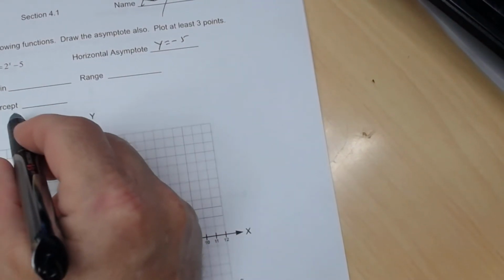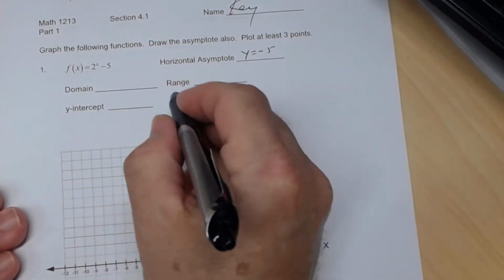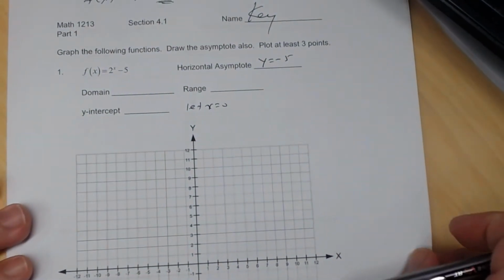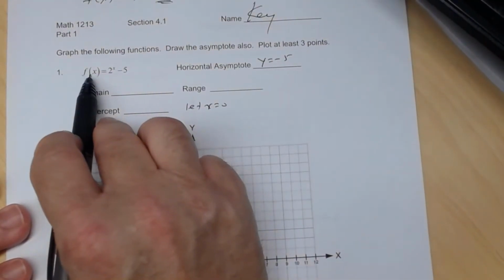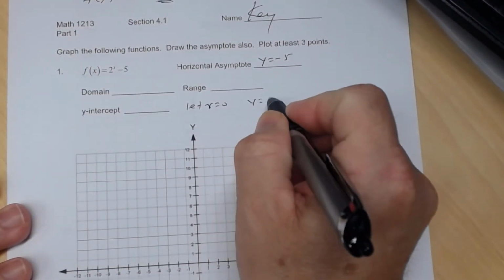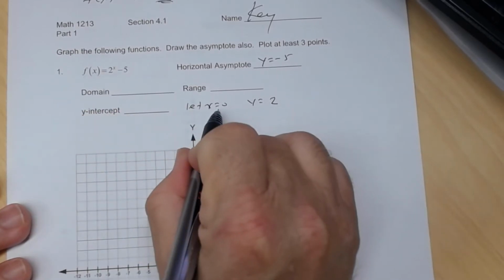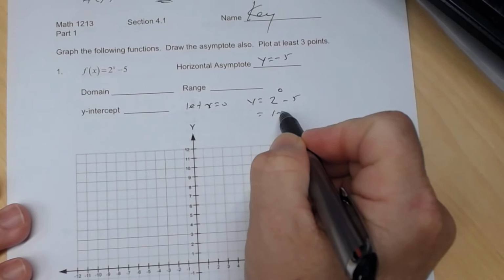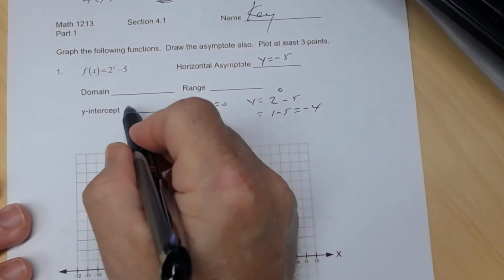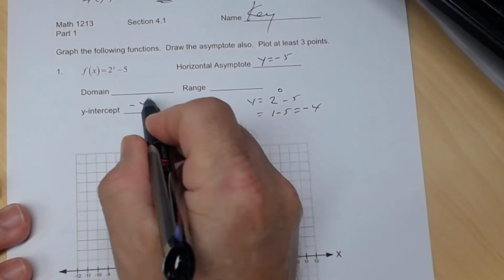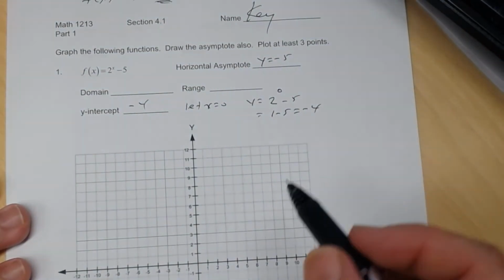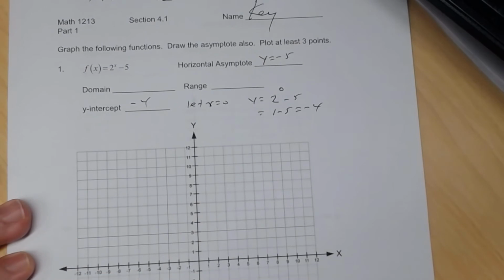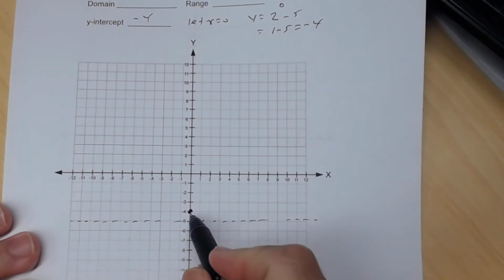For the y-intercept, we can do that now. To find the y-intercept, you let x equal 0. So when I let x equal 0, I get, remember this is y right here, y equals 2 to the x power, so that's 0, minus 5. So 2 to the 0 is 1. 1 minus 5 is -4. So my y-intercept is -4. Now it does say plot at least 3 points. So I already know 1. We know the y-intercept. That's right here.